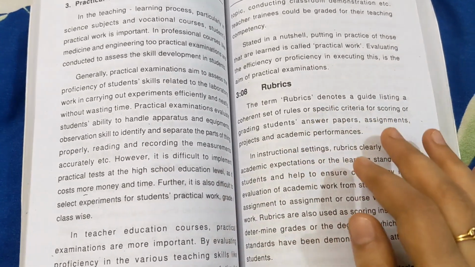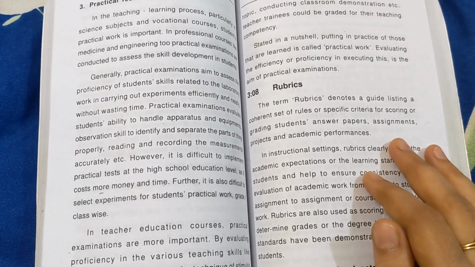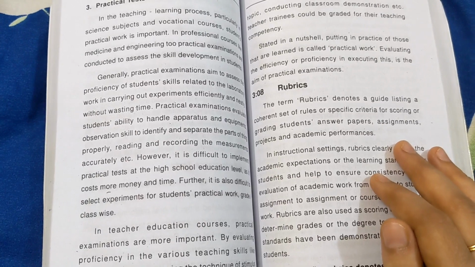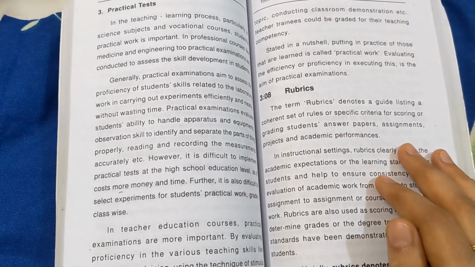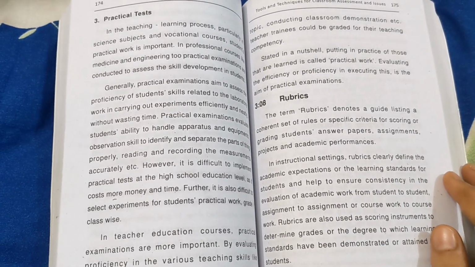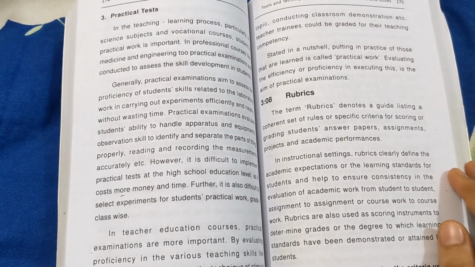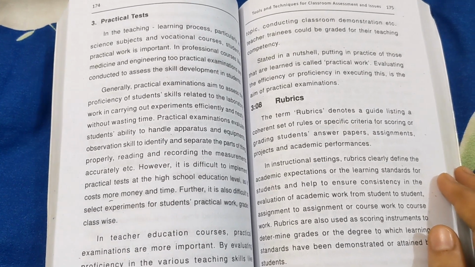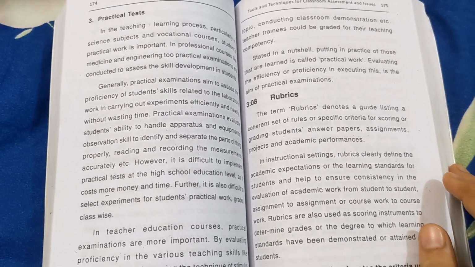So a rubric is nothing but the criteria for giving the grades for the students' performance in whatever the teacher has asked them to do. It can be a test or an assignment or a project. It can be anything. It totally depends on the performance of the student. If they perform well, the teacher will give a good score. If they perform average, accordingly the scores will reduce from the maximum score.